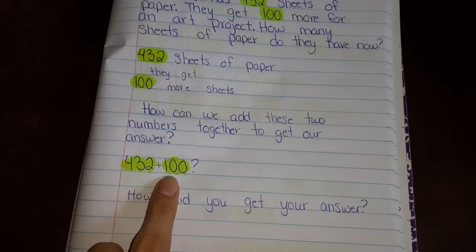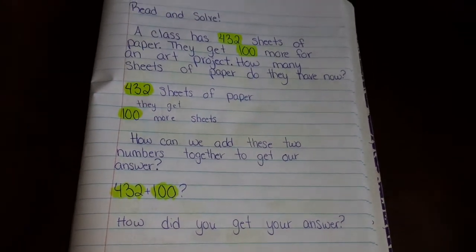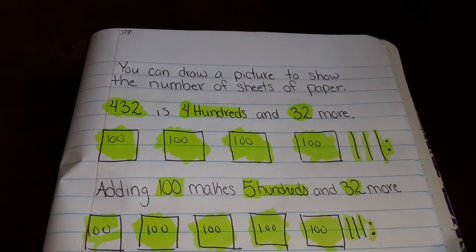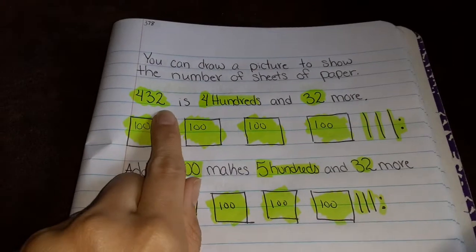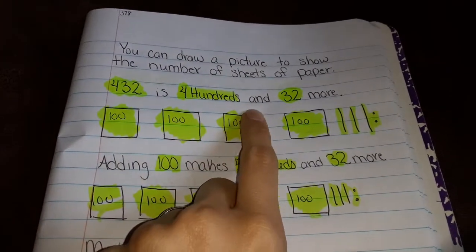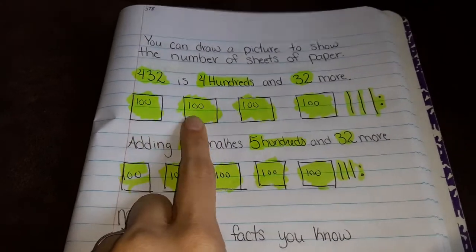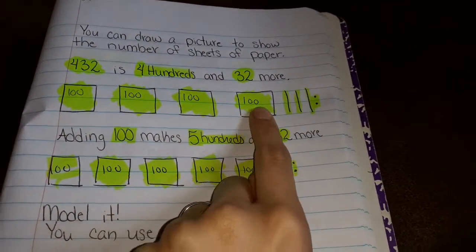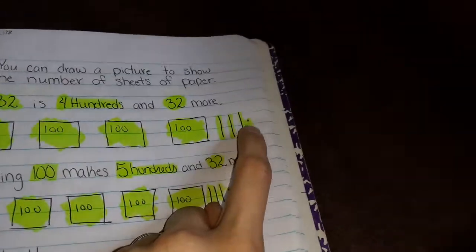432 plus 100 equals what? How did you get your answer? You can draw a picture to show the number of sheets of paper. 432 is 100, 200, 300, 400, 10, 20, 30, 2.